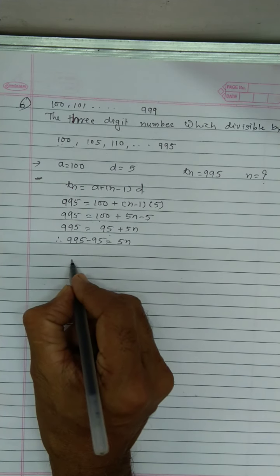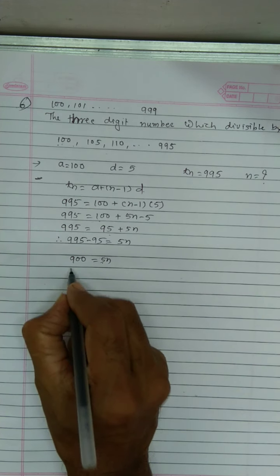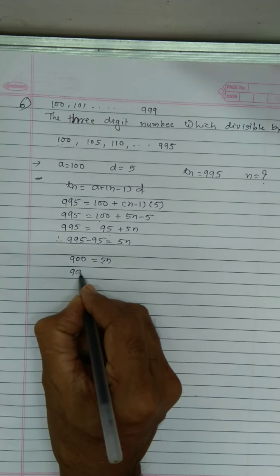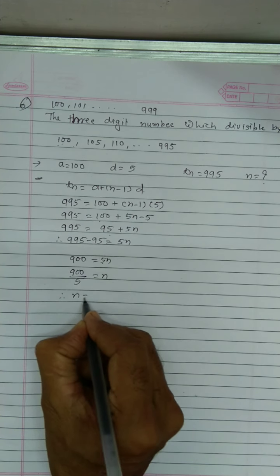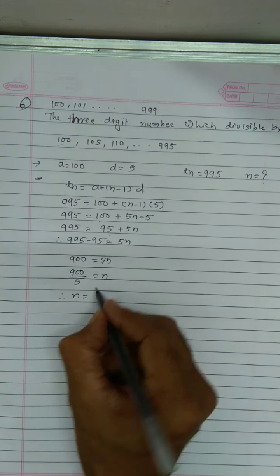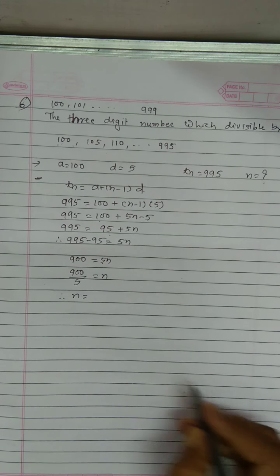With subtraction we get 900 is equal to 5n. Take the 5 to the other side, 900 upon 5 is equal to n. Hence n is equal to 900 upon 5, which is 180.